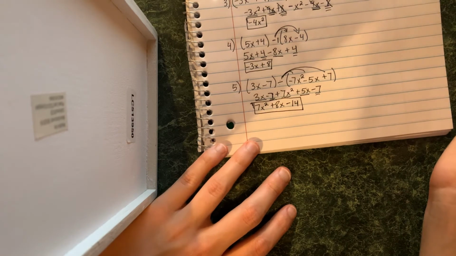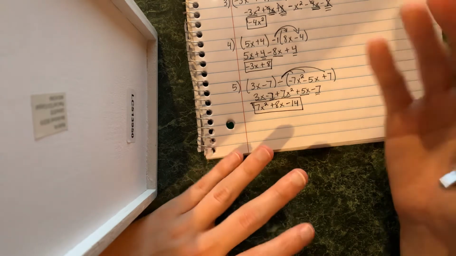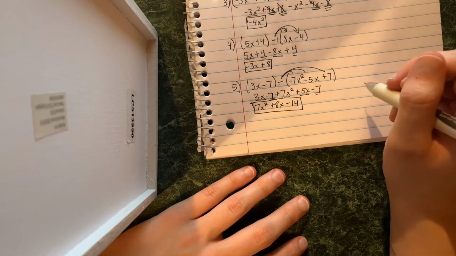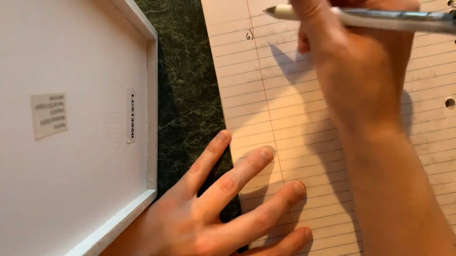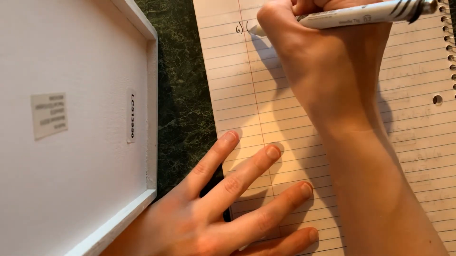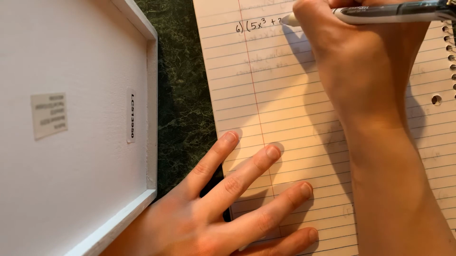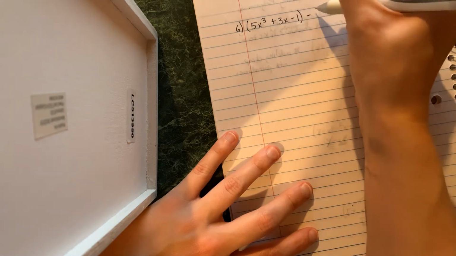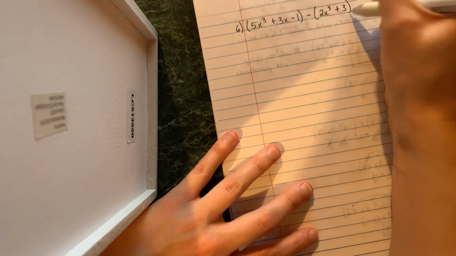Okay. So that is pretty much the gist of how our adding and subtracting is going to work. They don't really have anything more than that, the exponents may get bigger. Like for say, we may even see a cubed involved. So let's say we'd have 5x cubed plus 3x minus 1 minus 2x cubed plus 3.